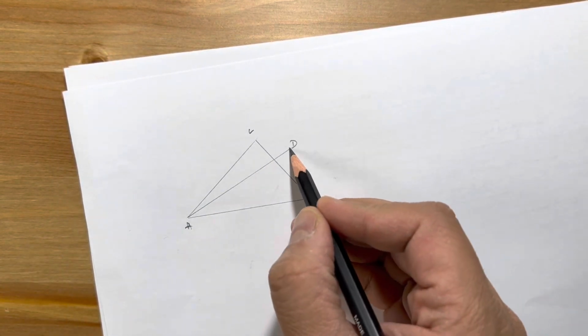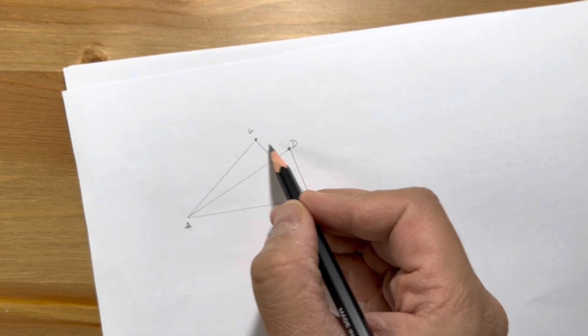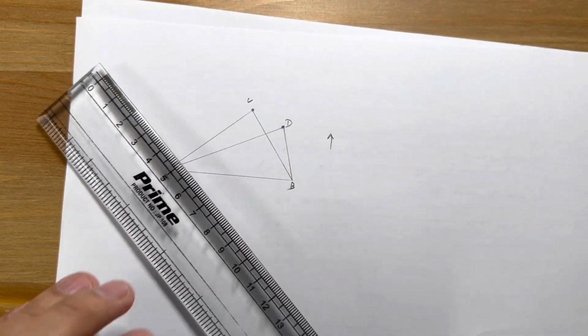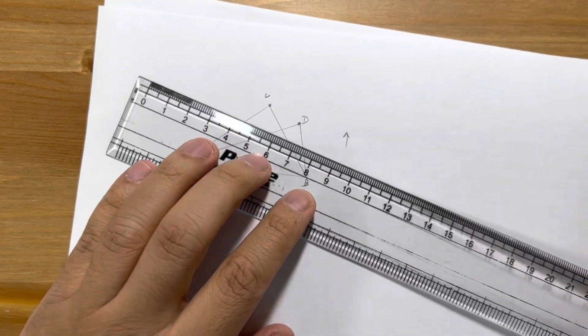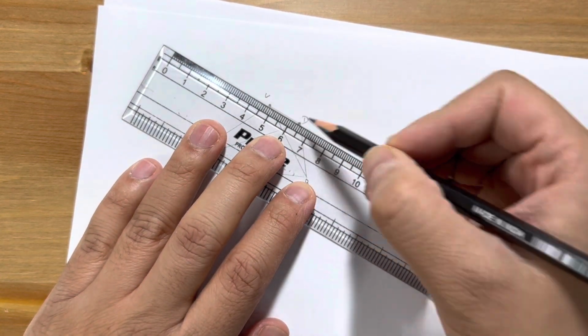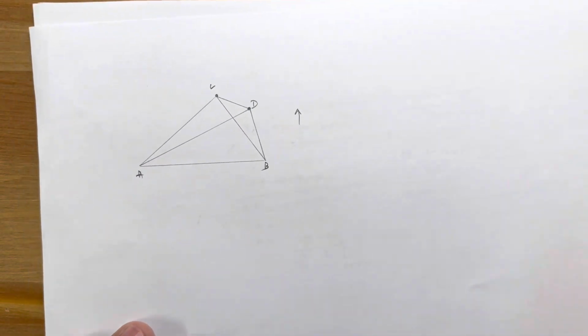D. He says this point D and this point C actually are the same if it's on the same side. So here it is on the upper side. So for this case, what we do is we just join CD to reason it out. Now what is the reasoning? Let's look at the reasoning.